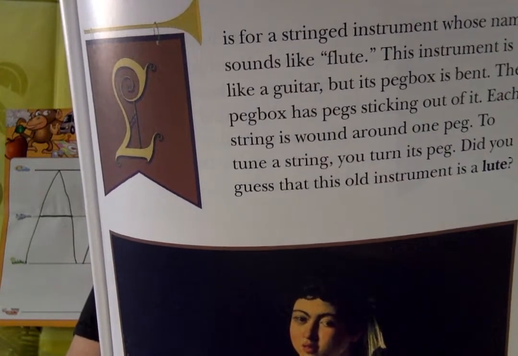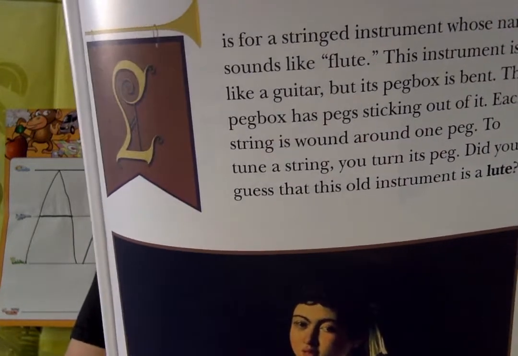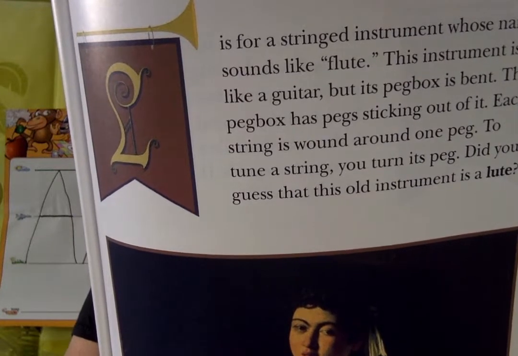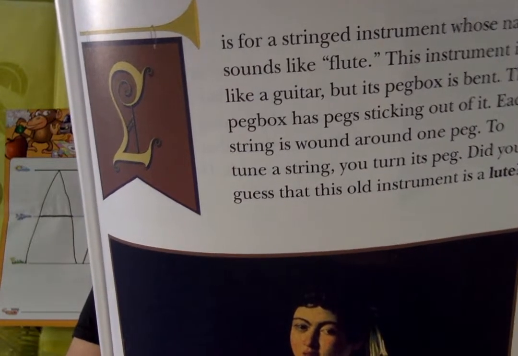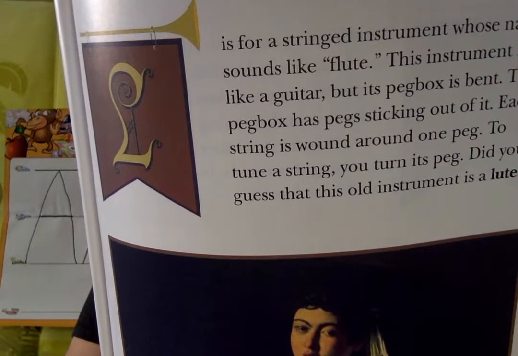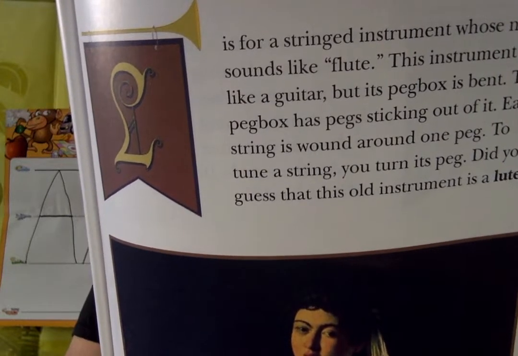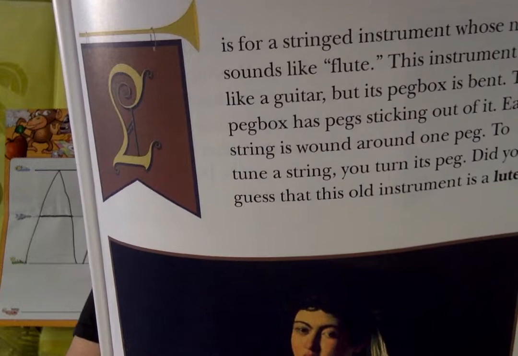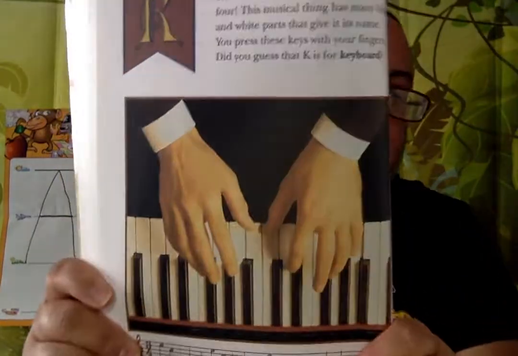This musical thing has many black and white parts that give it its name. You press these keys with your fingers. Did you guess that K is for keyboard? Keyboard.